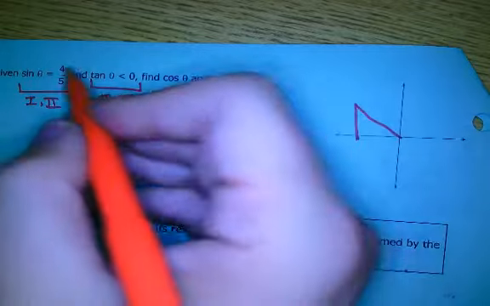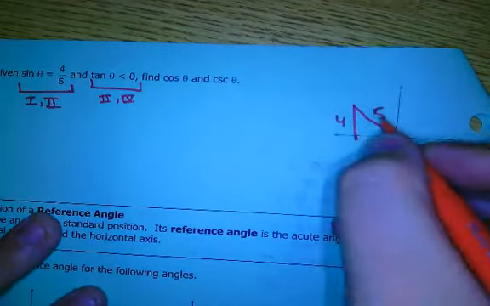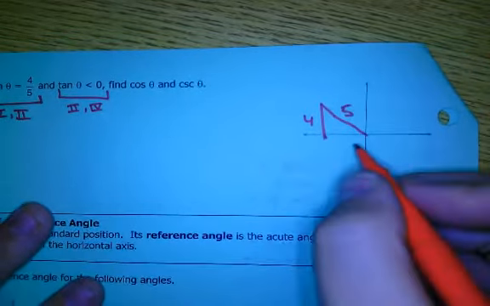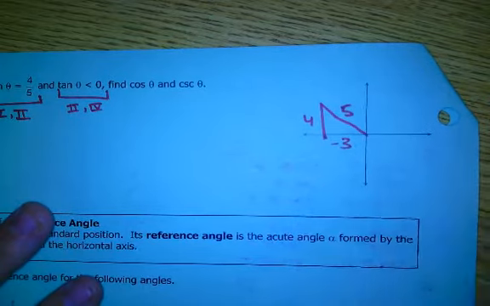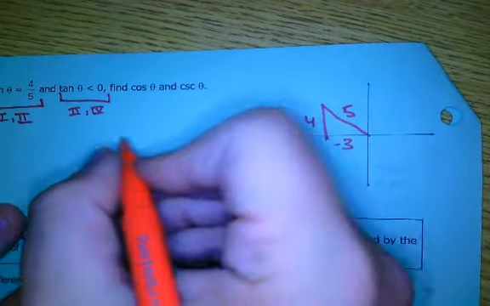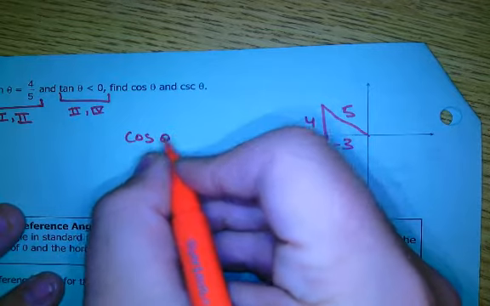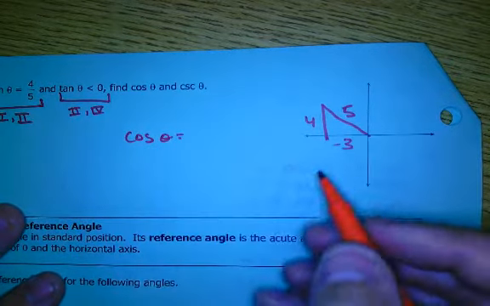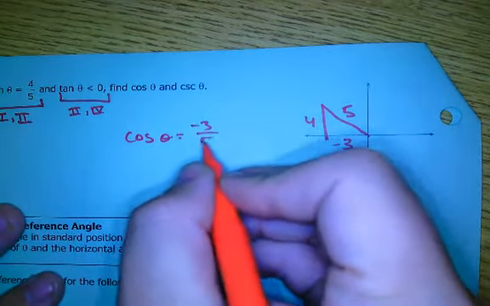Okay, so we're going to have opposite over hypotenuse, and we've got to figure out this missing side, which is 3, and it's to the left, so it's negative. So we're going to get cosine of theta is going to be the adjacent over hypotenuse.